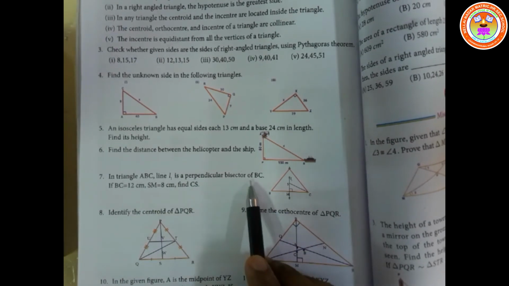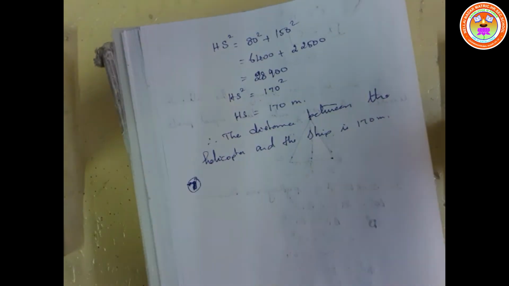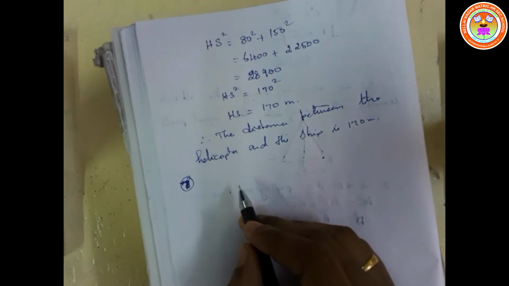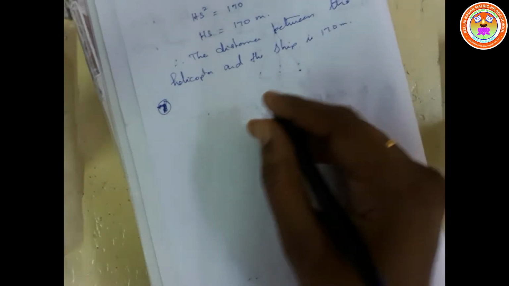In a triangle ABC, line L1 is perpendicular bisector of BC. This line is perpendicular bisector of BC. If BC equal to 12 cm and SM equal to 8 cm, find CS. This is what the question is asking in your book. We will see how to do the sum. Now we will start the 7th sum. You should draw the diagram. Whenever you are doing geometry, you should draw the diagram first.